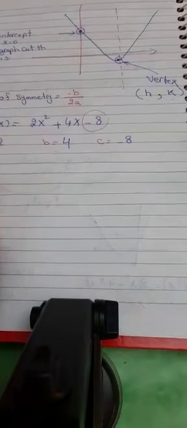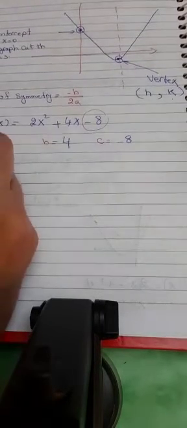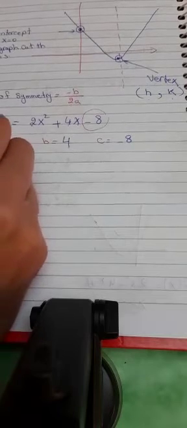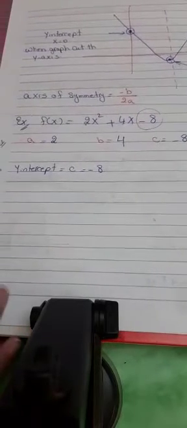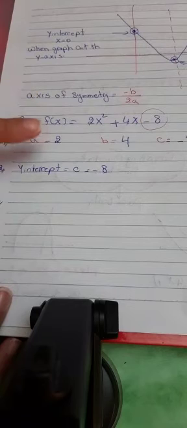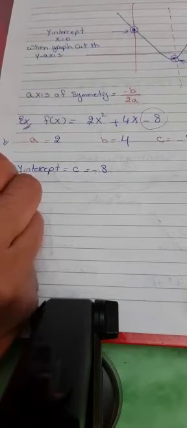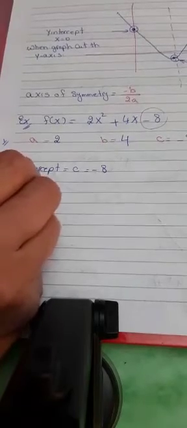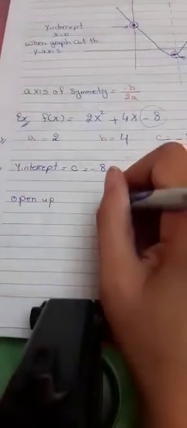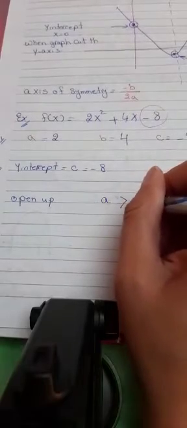This is our first requirement. Second requirement, I want to get the y-intercept. We just got it: y-intercept equals c, which equals -8. Third, does this parabola open up or open down? We have to look at the value of a. The value of a is positive, then it opens up. Why? Because a is greater than 0.